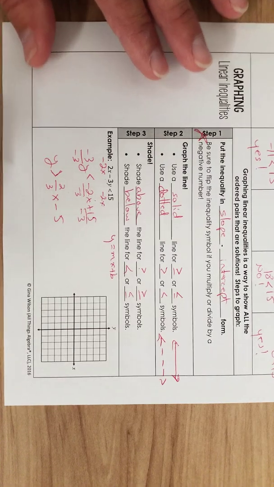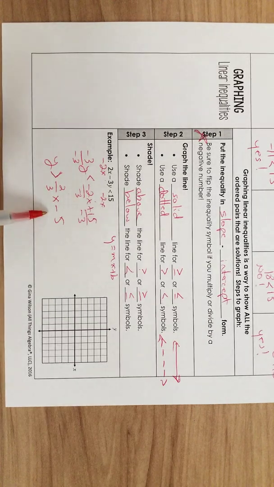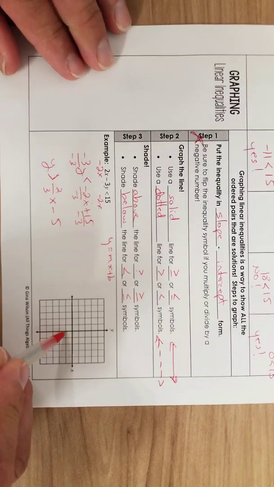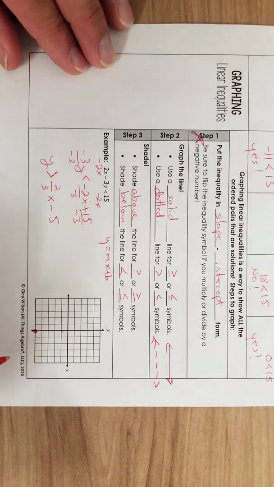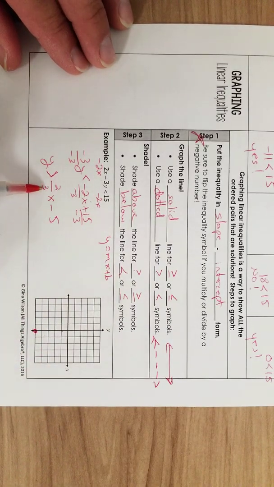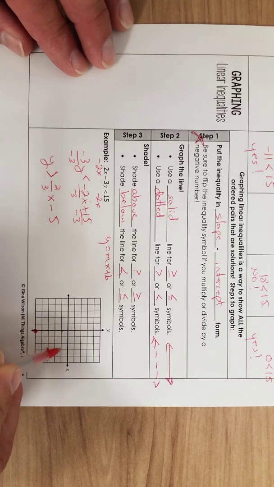So what is my B number? My B number is negative 5. So that's where I'm going to begin at. 1, 2, 3, 4, negative 5. And then from there, I'm going to rise over run. This doesn't change. These steps you should know. Rise 2, run 3. Rise positive 2, run positive 3. 2, 3 takes us off the graph.